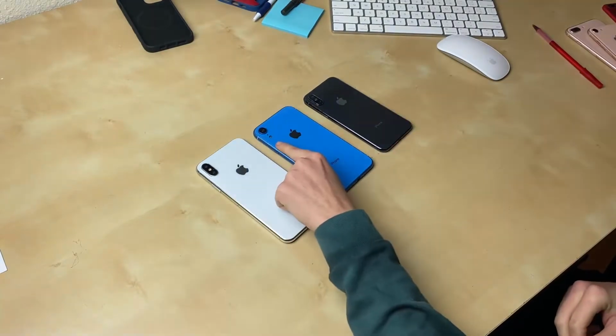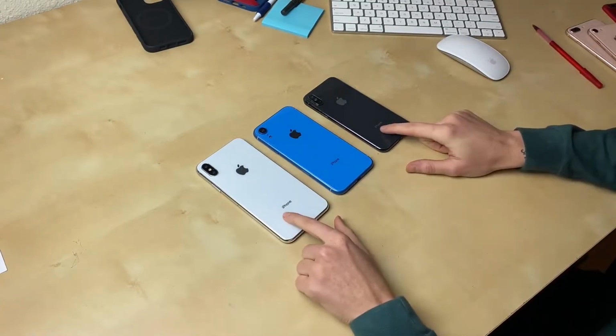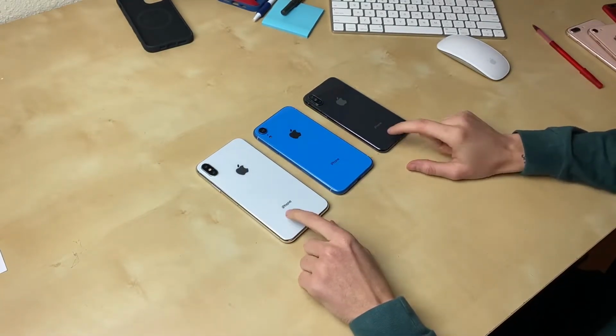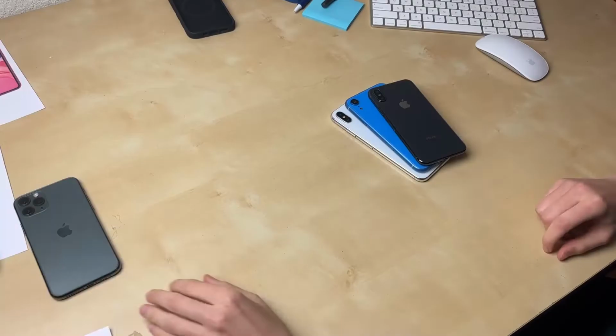All right, here we go. And then we've got the 10R, which only has 1 camera. The 10 and the 10 Max have 2 cameras. And now we're going to look at the iPhone 11.